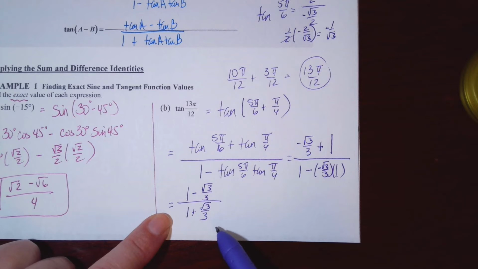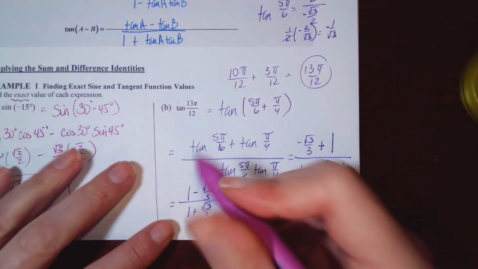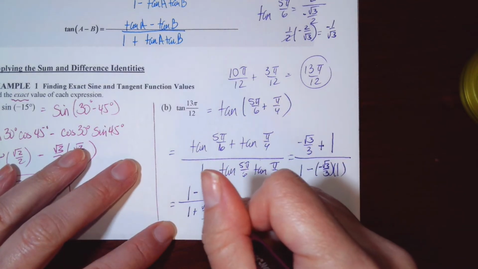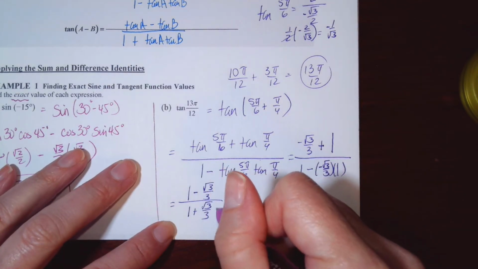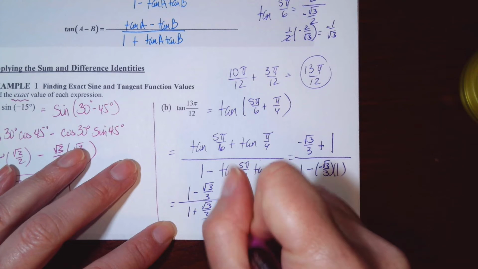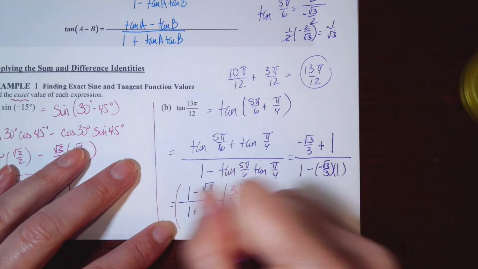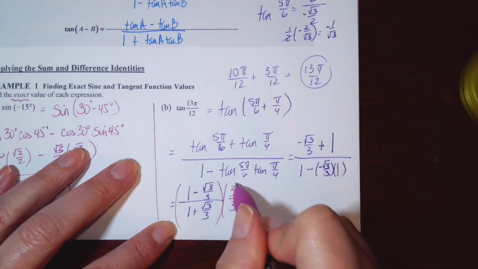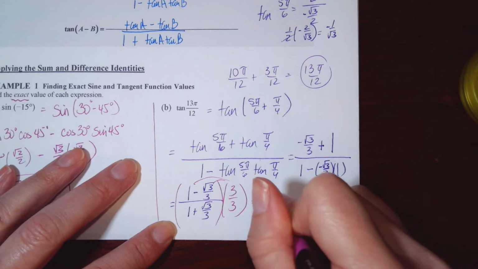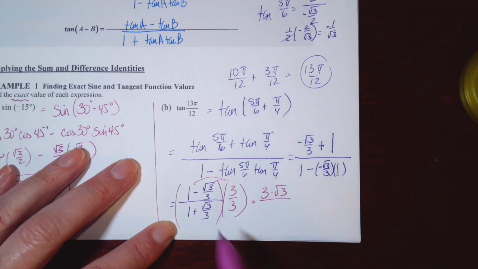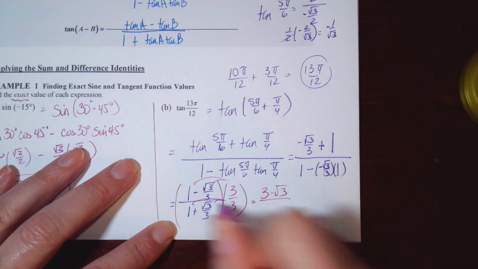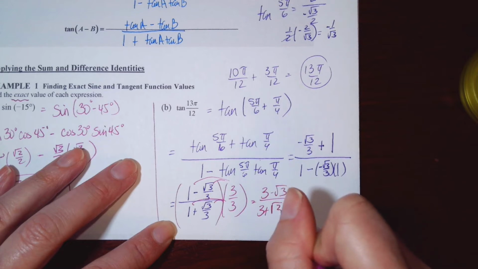I'm going to start by clearing out those little internal denominators by multiplying by a well-chosen 1, 3 over 3. When I distribute that 3 into my numerator, I get 3 minus square root 3. When I distribute it into my denominator, I get 3 plus square root 3.